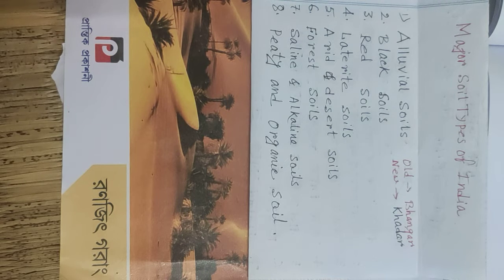Next, saline and alkaline soils. In the arid and semi-arid tracts of Rajasthan, Punjab, Haryana, Uttar Pradesh, and Bihar, soils have sodium, calcium, and magnesium salt incrustations on the surface. The soils are infertile and are called reh or usar soils. They occur in areas of canal irrigation where the water table is high.